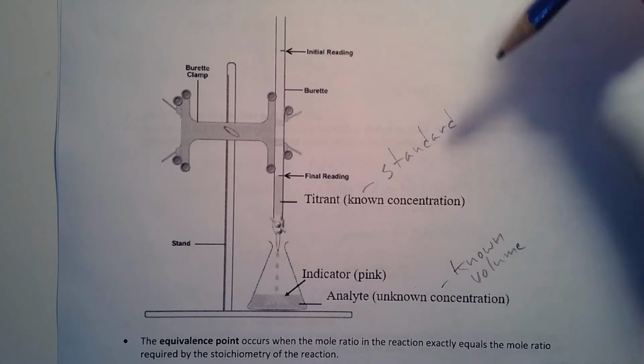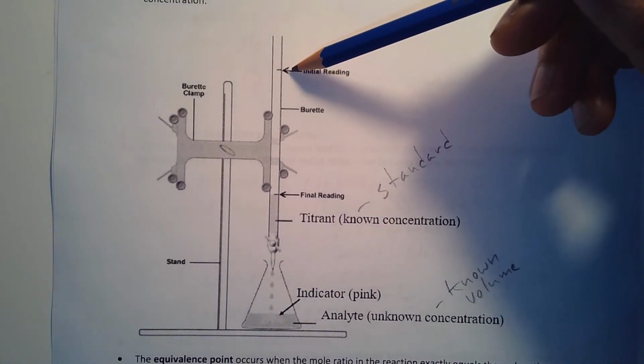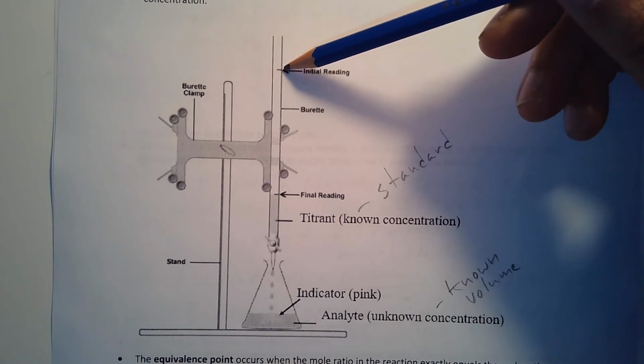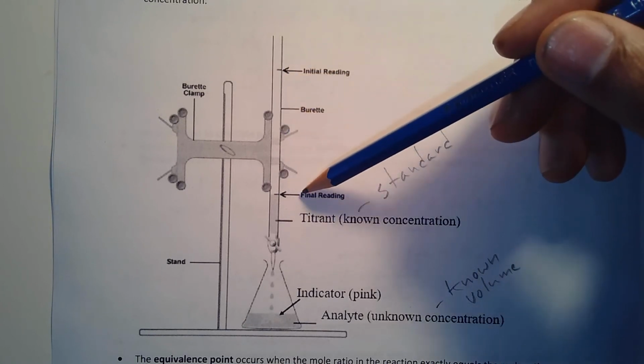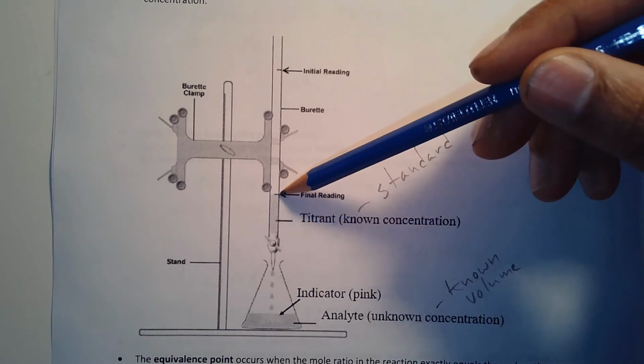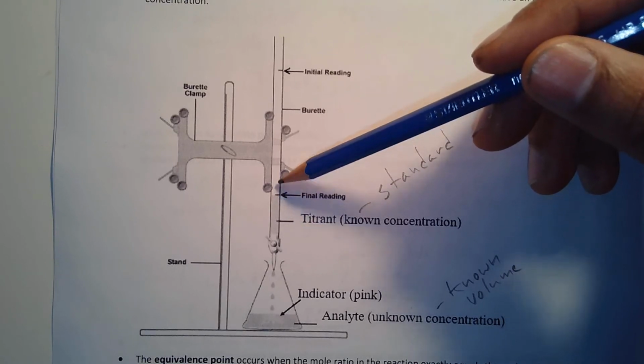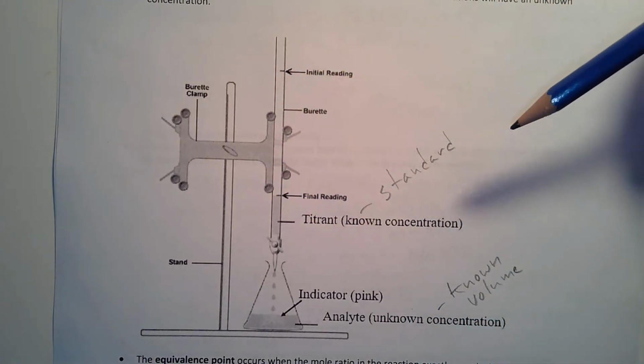Now, with the burette, you'll have some initial reading here. Let's say this is like 15 milliliters, and then it'll drain out until you get to the end point by monitoring the color, and then you look at whatever the reading is here. Let's say this is 45 milliliters. Then you say, okay, we used 30 milliliters.